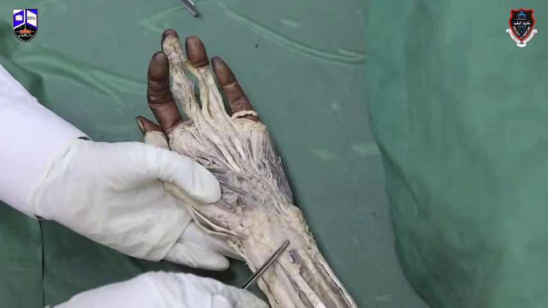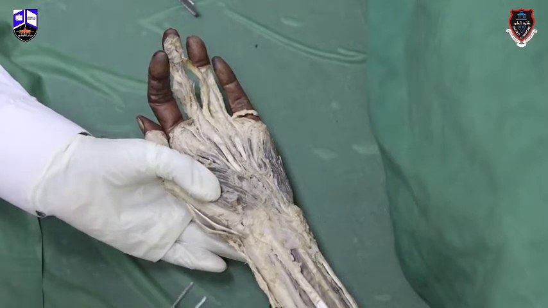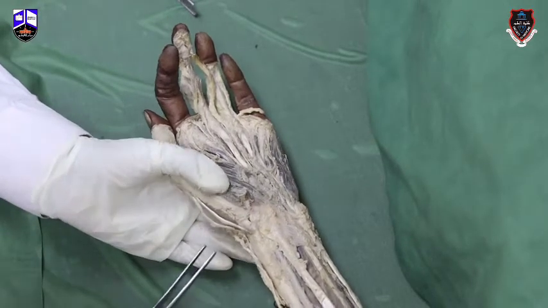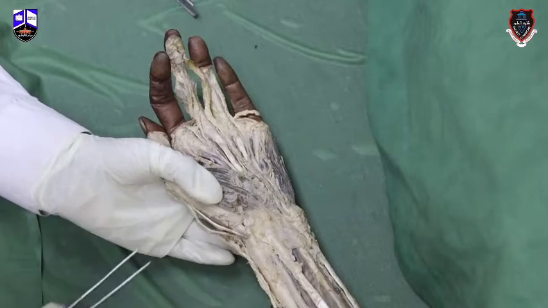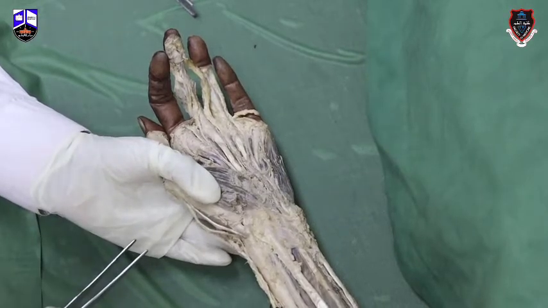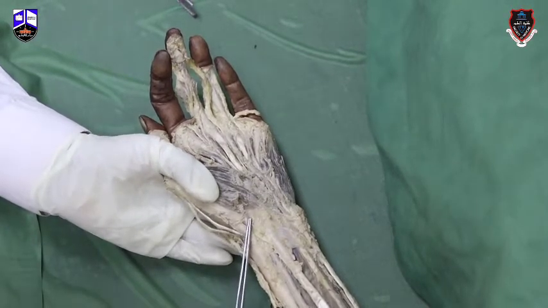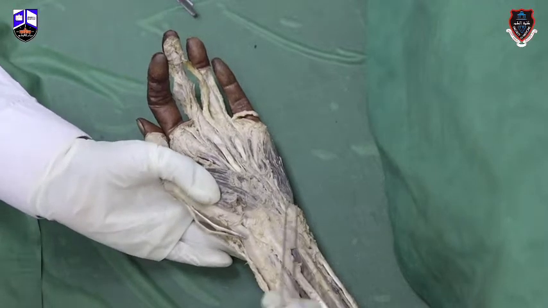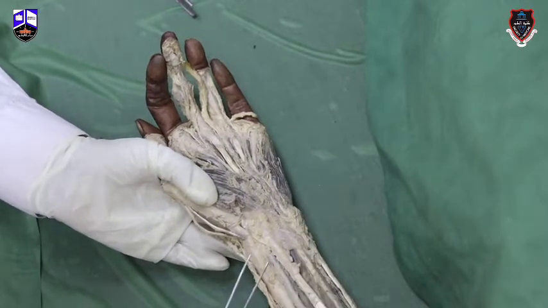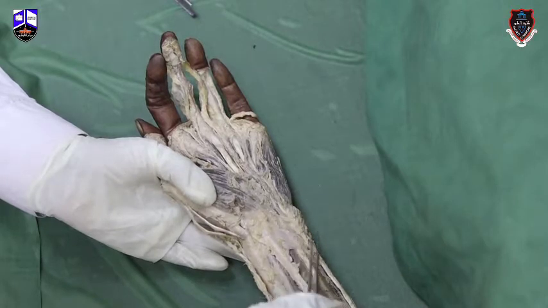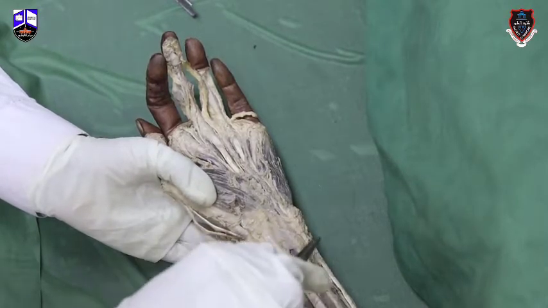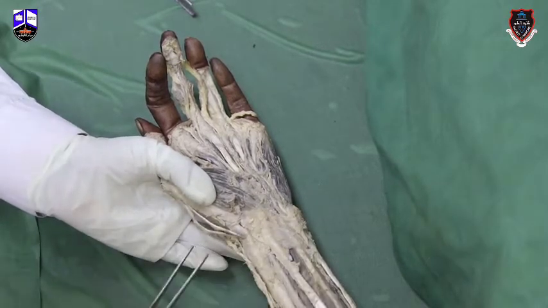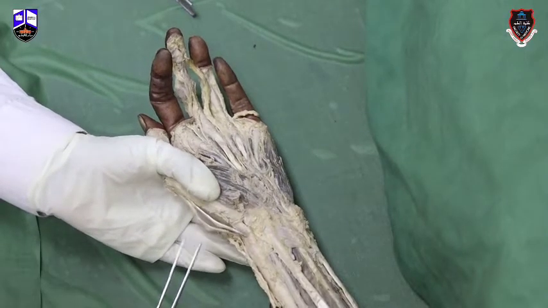The flexor retinaculum is a thickening of the fibrous band. It is attached laterally to the scaphoid bone and the trapezium, and medially to the pisiform and the hook of the hamate. So it is 2 to 3 centimeters in the transverse diameter.